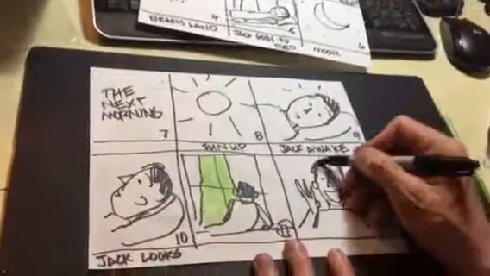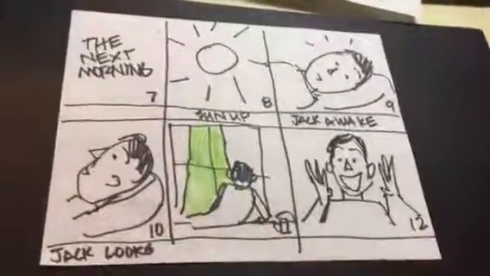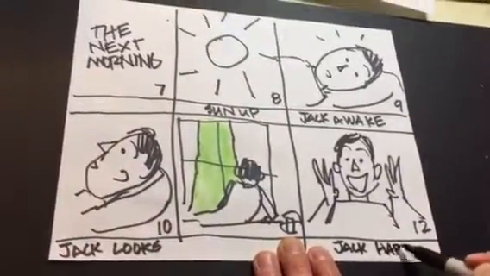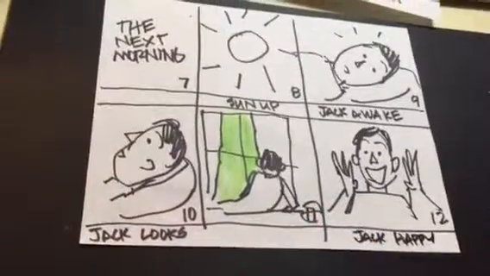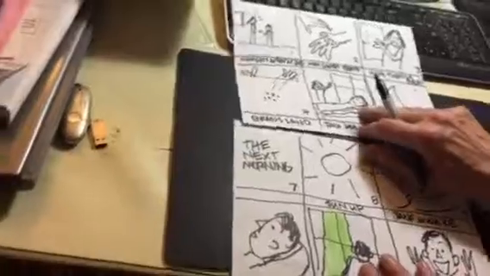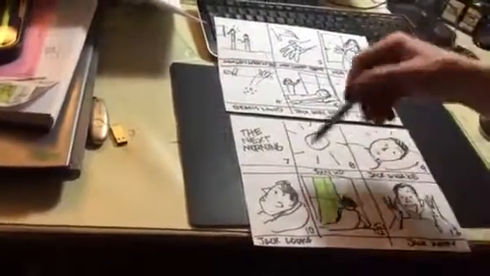That the beans actually grew. And that's shot 12. So, Jack, happy. That's a storyboard. So you show all these. You have 12 shots to tell an entire story.